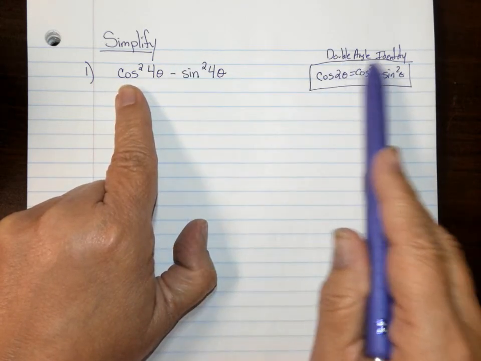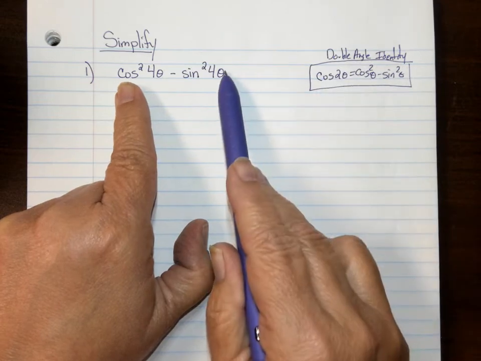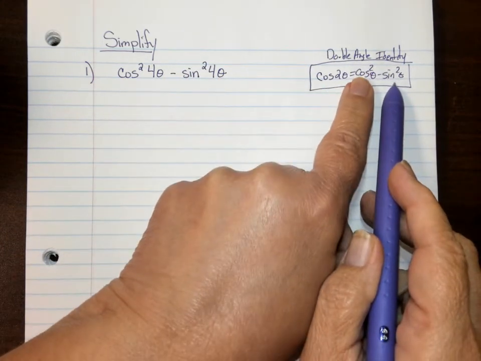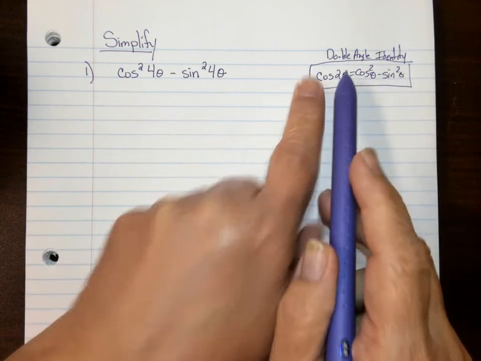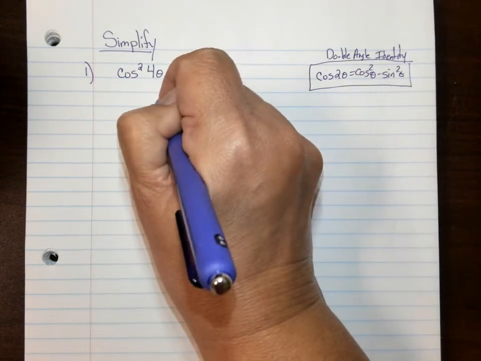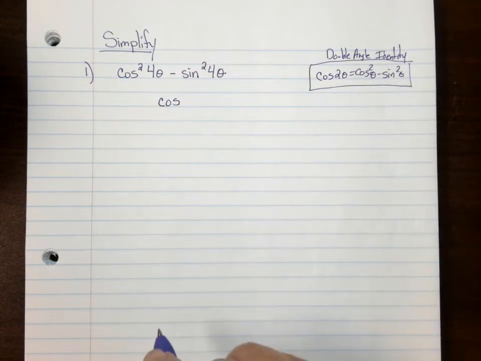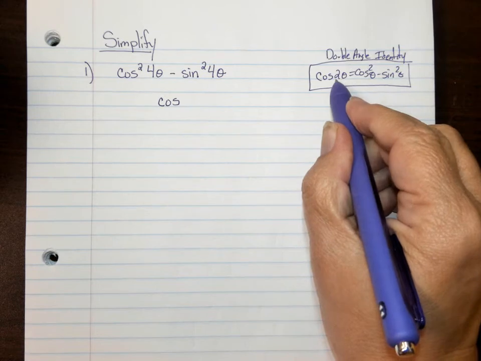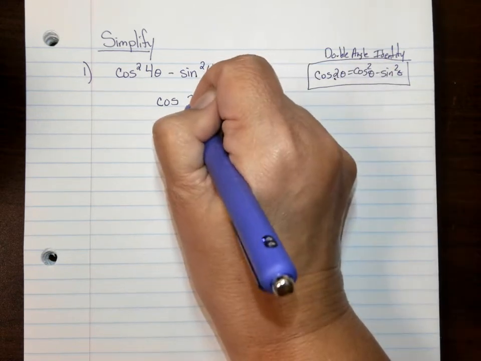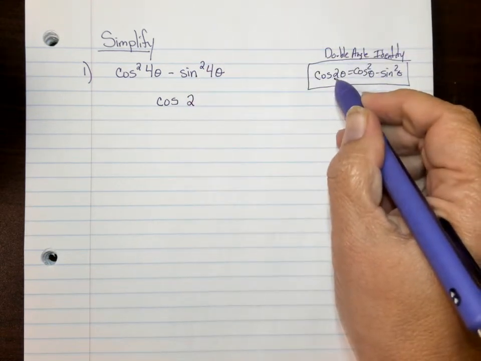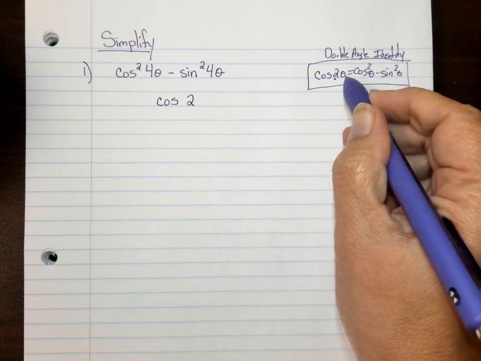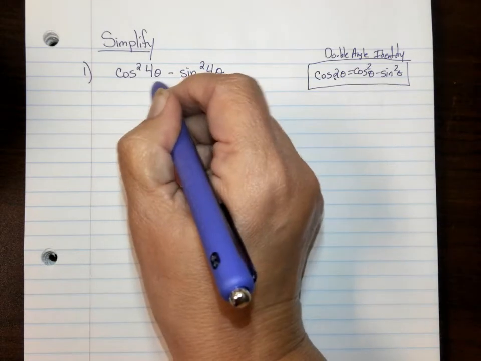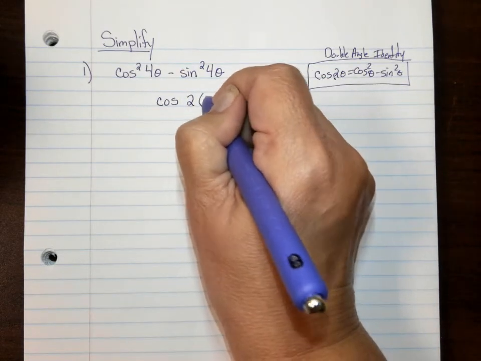So I'm going to use the double angle identity, and I'm going to replace this right side with the left side here. So this is going to be the cosine of 2, because that's what this identity says, times my angle. Well, my angle is 4 theta.